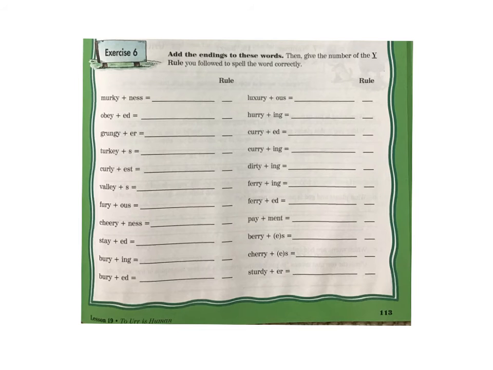Okay? So you're going to practice using that rule on page 113 today, and you're going to do exercise 6. And I'm actually not going to care about you doing the rule this time, but I would like you to combine these words. So I'm going to do the first couple, and then you're going to try the rest on your own. So the first word is murkiness. So my suffix does not begin with an I, so it means I'm going to change the Y to an I. Murkiness, just like that.